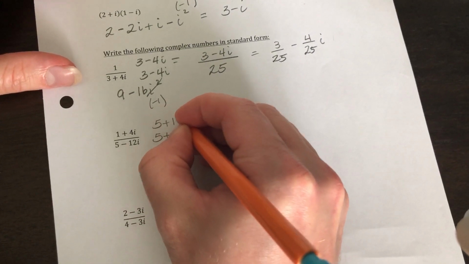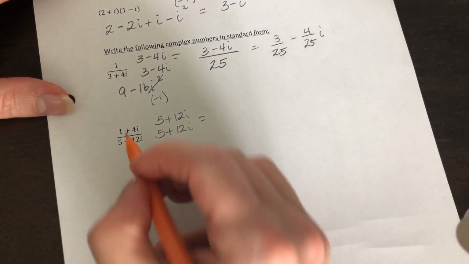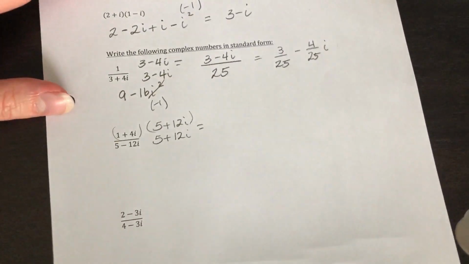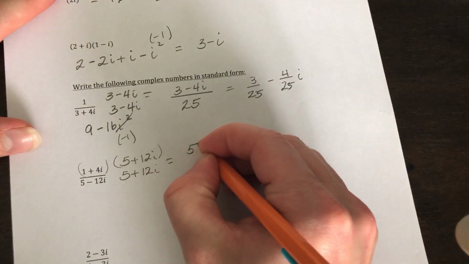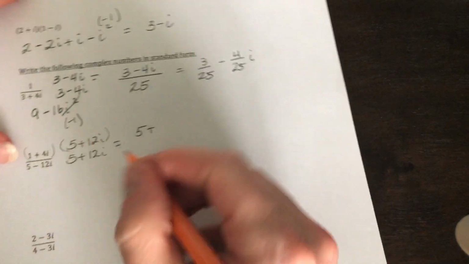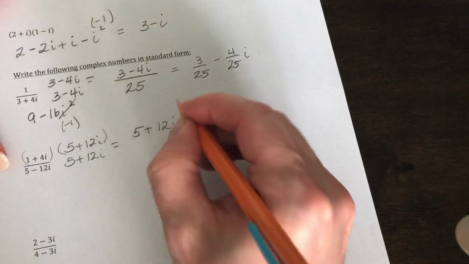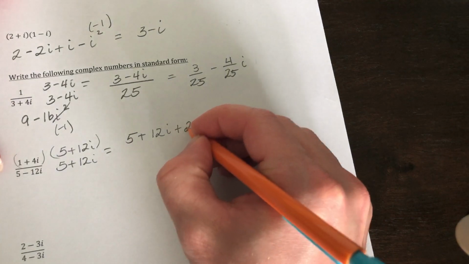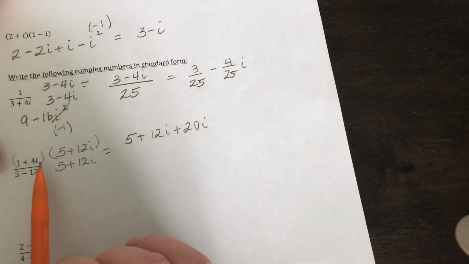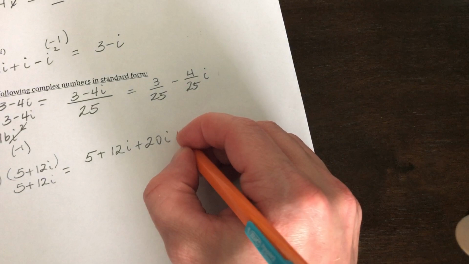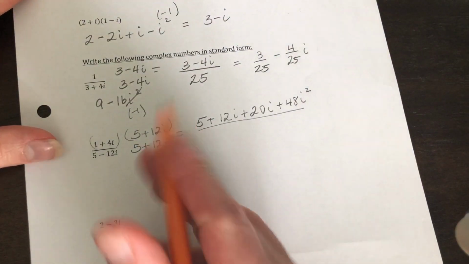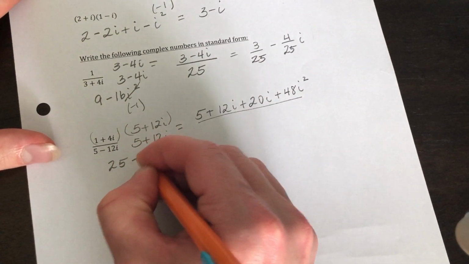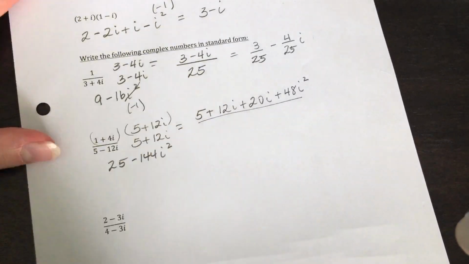Now we're going to have to FOIL out on top. 1 times 5 is 5. 12i plus 20i plus 48i squared, all over 5 times 5 is 25 minus 144i squared.